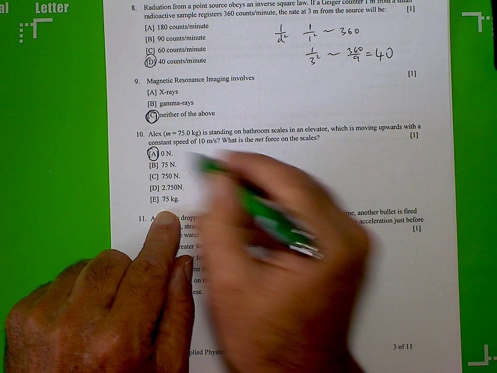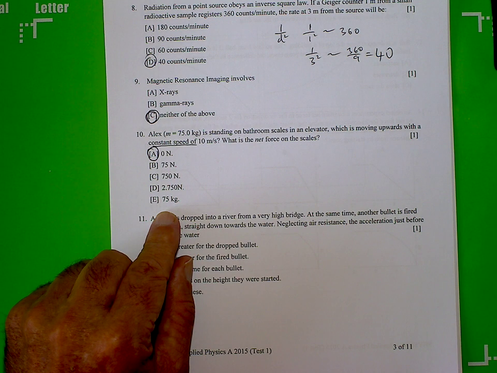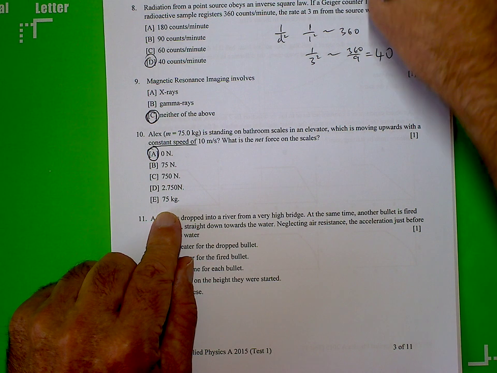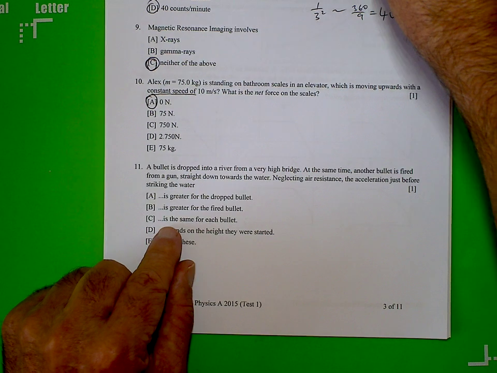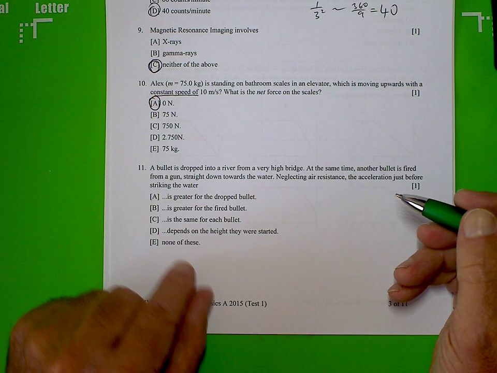We say constant speed, so there's no acceleration, so therefore the net force is 0. The net force is the sum of all the forces.